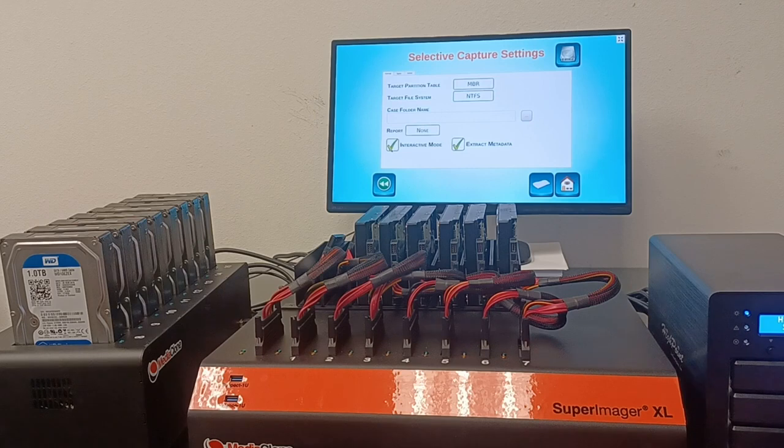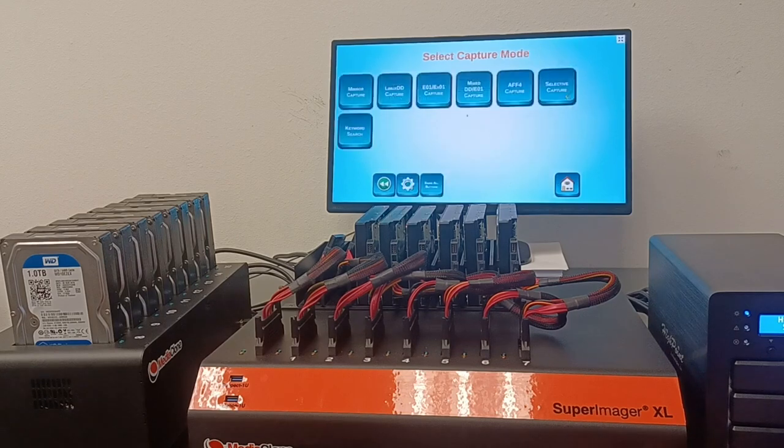Interactive mode allows the user to select what he wants to capture, extracting metadata with it. You can put some filters on what you're looking for, and again the hashing is the same. So that's actually a very important feature.